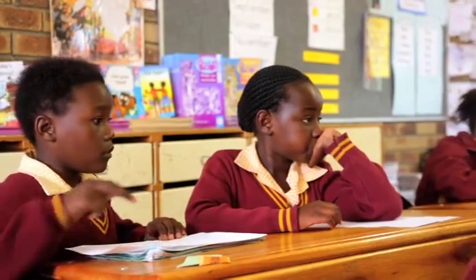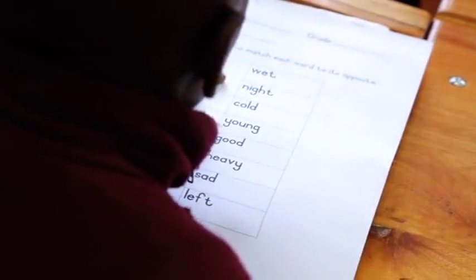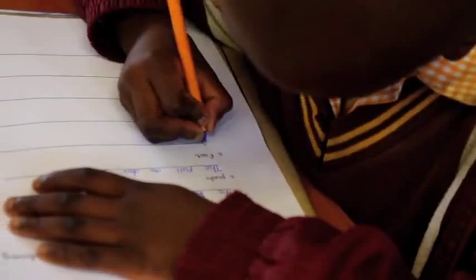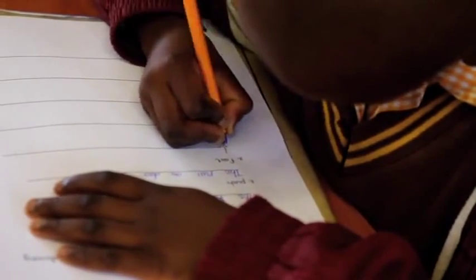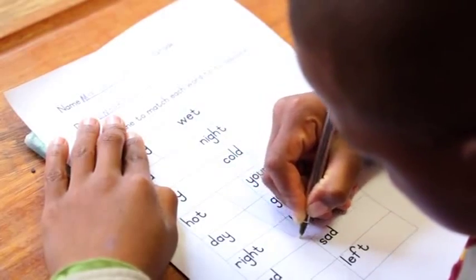So I grouped them according to their abilities. There are the fast learners, the fast readers, and there are those that are average and those that are weak. With this differentiated activity, the top group were supposed to write sentences about the opposites. The average group were supposed to look at the opposites and find them on the word set. And the weak group were only required to match the words.